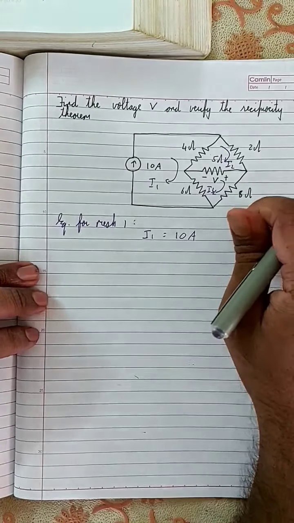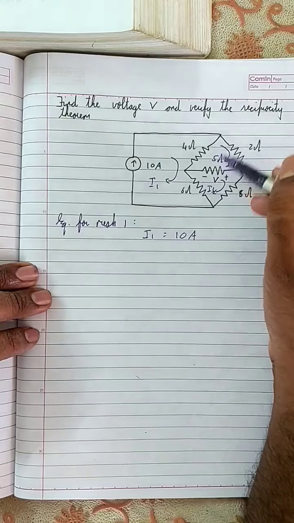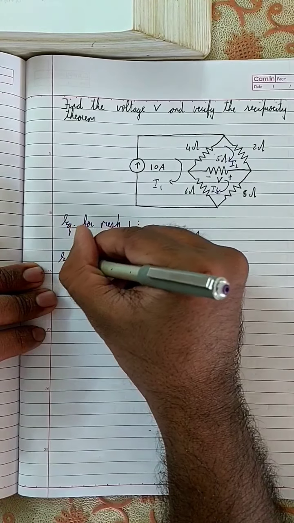Therefore I1 is equal to 10. Next is the equation for mesh 2.